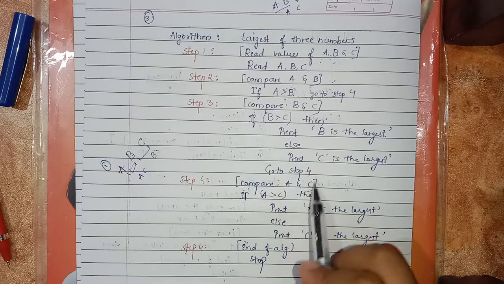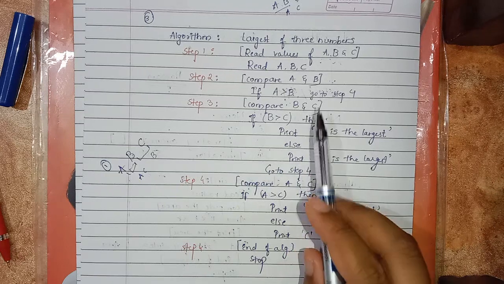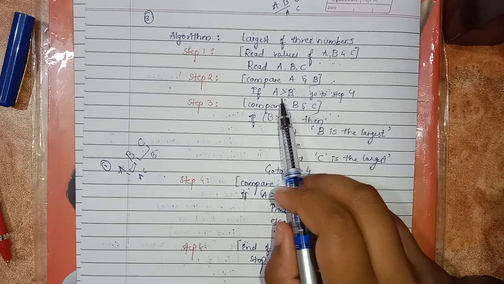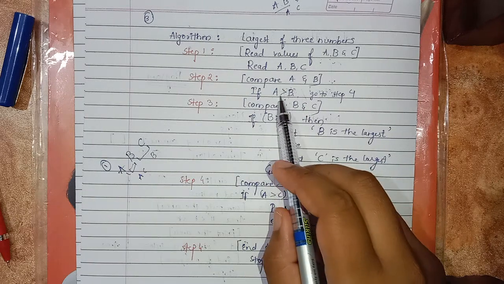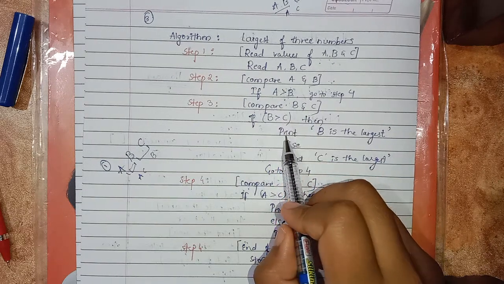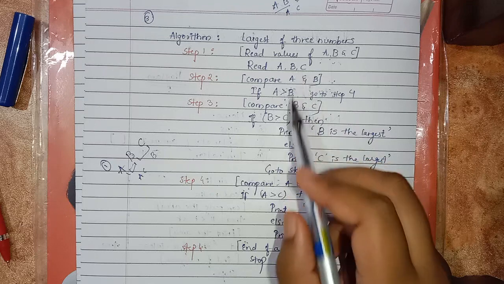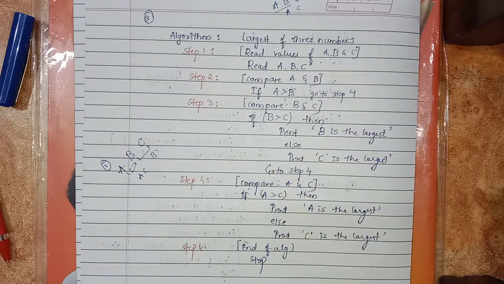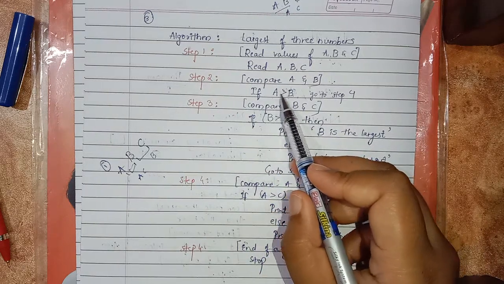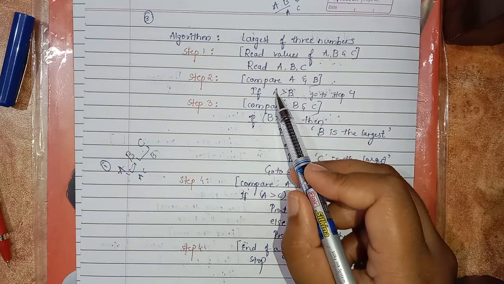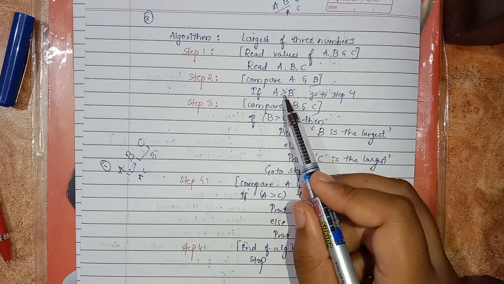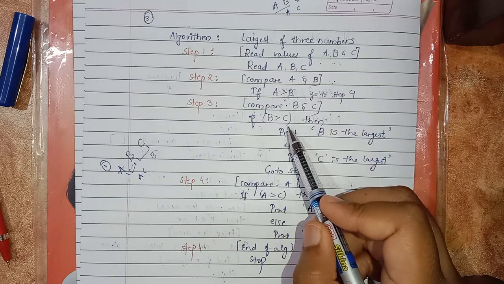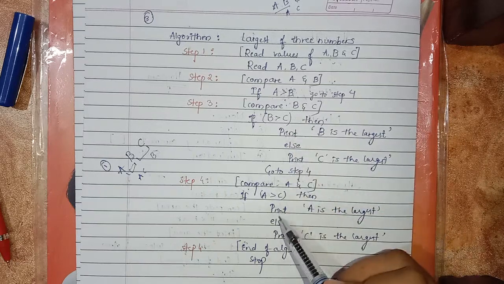And then we are going to step 4, because in step 4 we are comparing A with C. So here if A is greater than B, we are going here. If A is not greater than B, here we are coming to this step. Understand, in this algorithm we have totally two decisional steps. Try to understand. First step is comparing A and B. So if A is greater than B, we are coming to this step. If A is not greater than B, we are comparing B and C. So these two are the decisional steps.